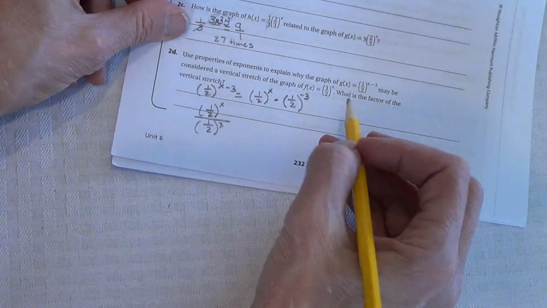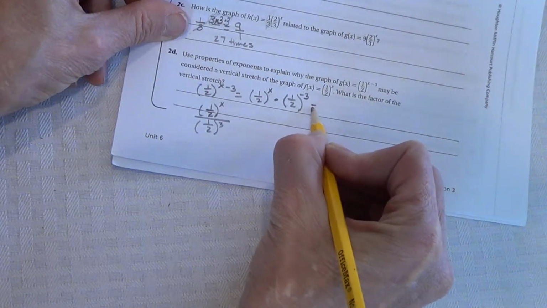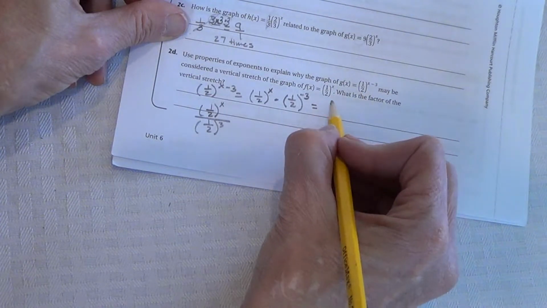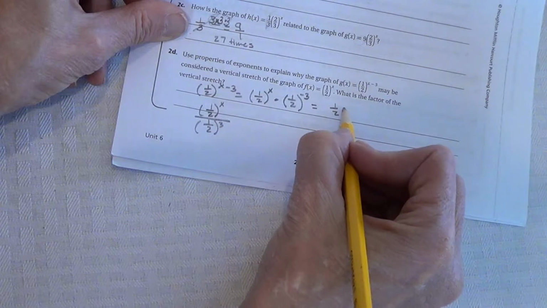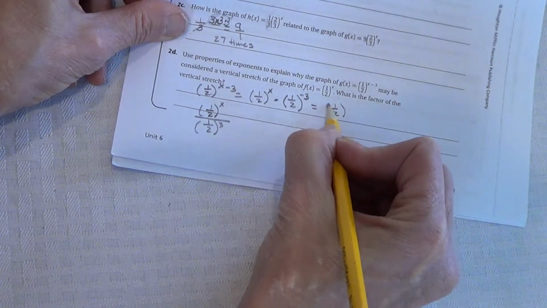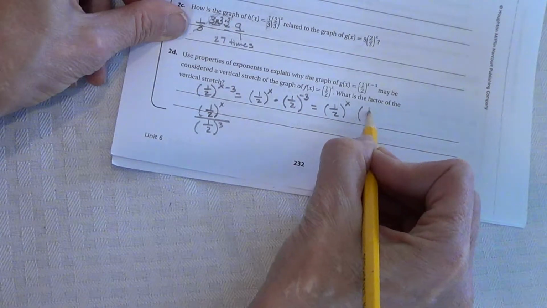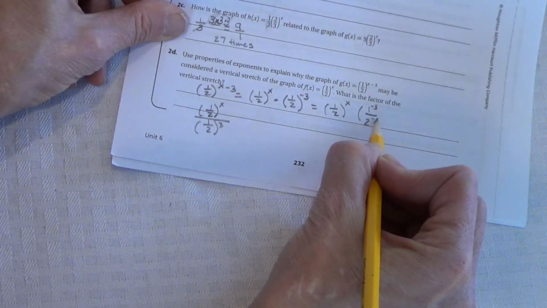So now let me go ahead and go this way first. So this would become 1/2 to the x times 1 to the negative third over 2 to the negative third.